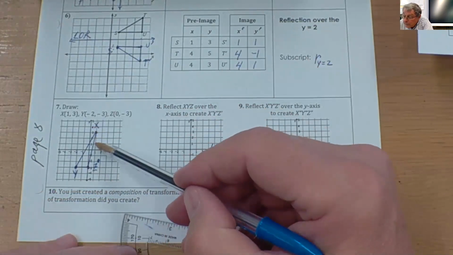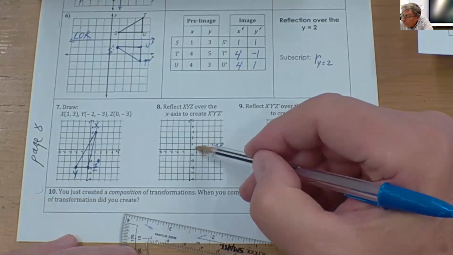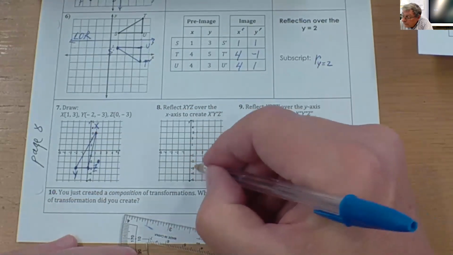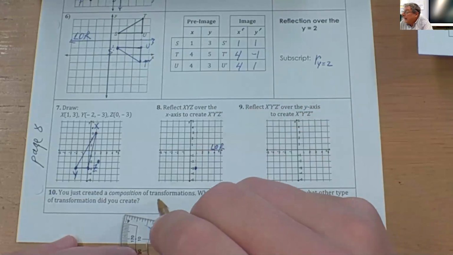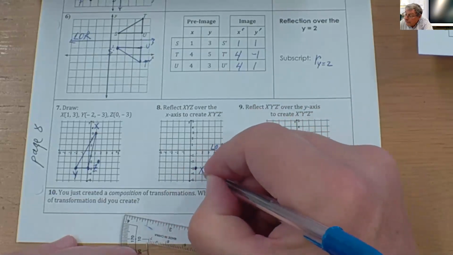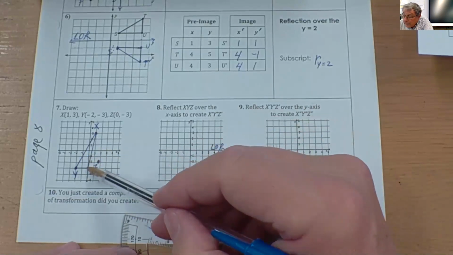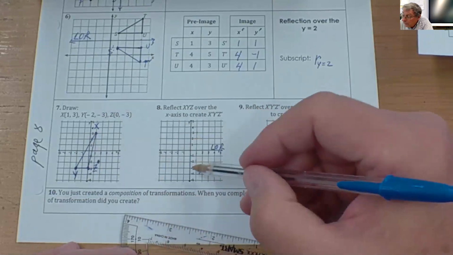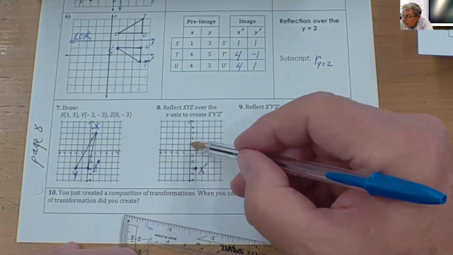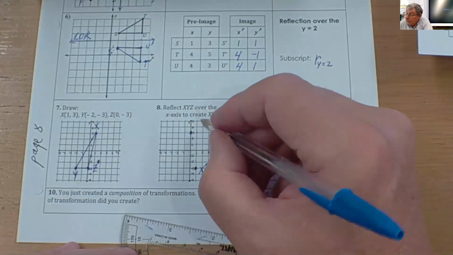So it's 1, 2, 3. 1, 2, 3. So 1, 2, 3. And that is X prime. Z, 1, 2, 3, up to the X-axis. So we'll go 1, 2, 3, 1, 2, 3. And that will be Z prime.